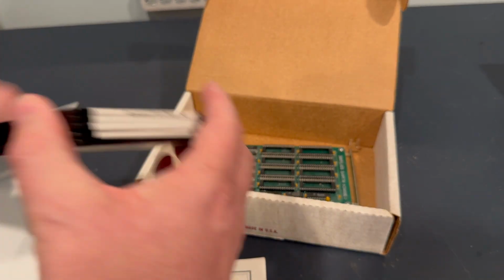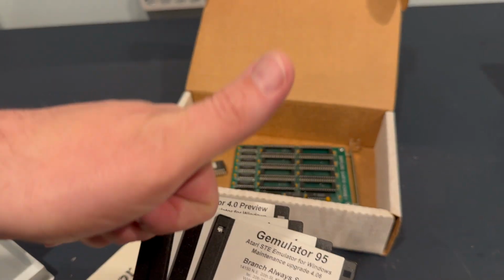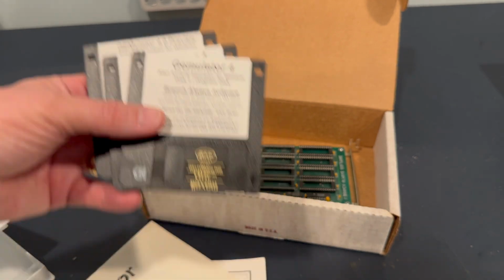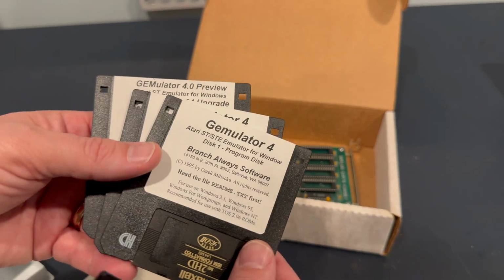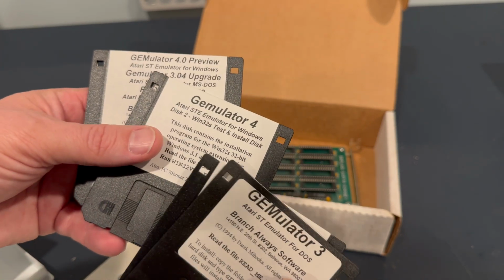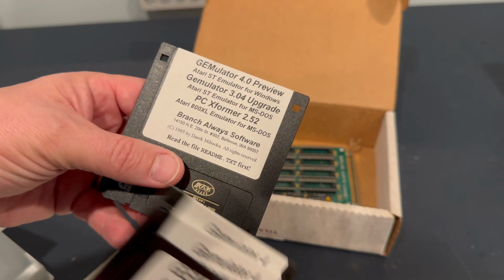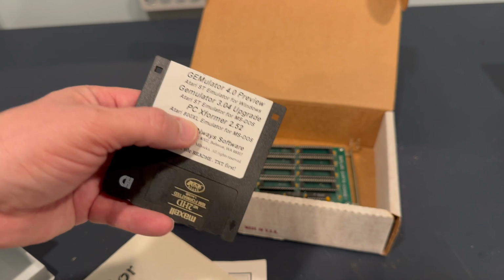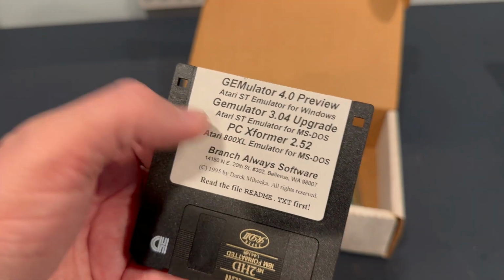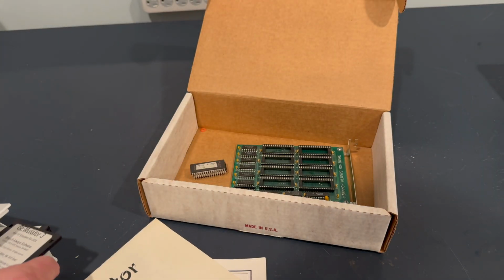We have Gemulator 3, Gemulator 95, which is what we're going to use here because that PC you saw over there is a Windows 95 computer. So this is just an STE emulator. And this is an emulator for Windows, for DOS. So this is STE, and then a preview or an upgrade. Cool. Oh, wow. An Atari 800 XL. Well, I have to take a look at that. That sounds interesting. We'll have to see what that does, because that might be an interesting little side thing. We'll do that maybe a little bit later.